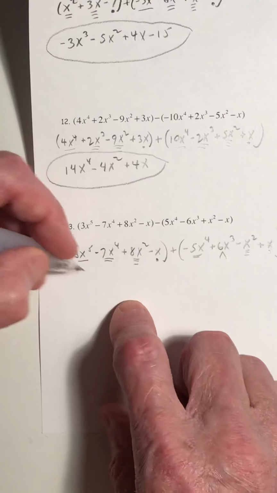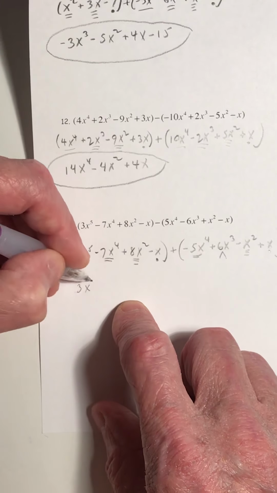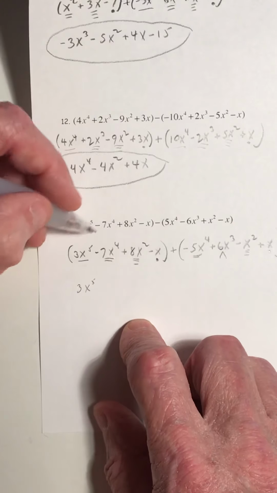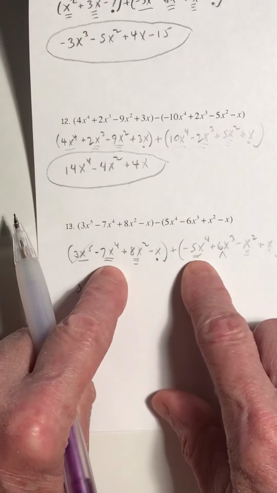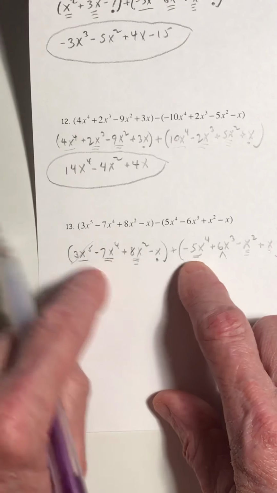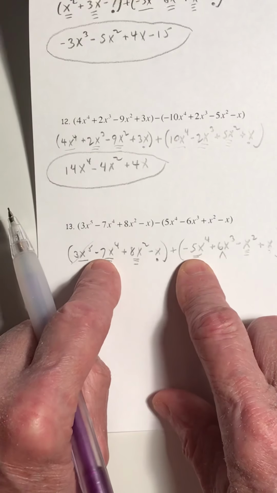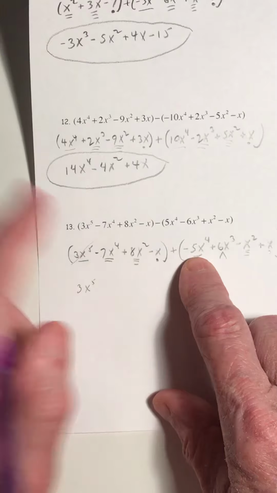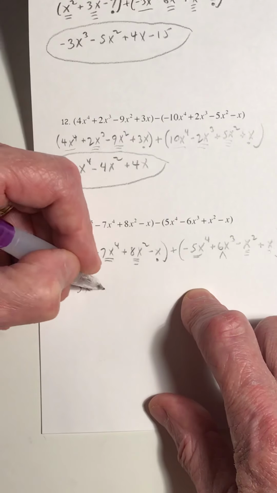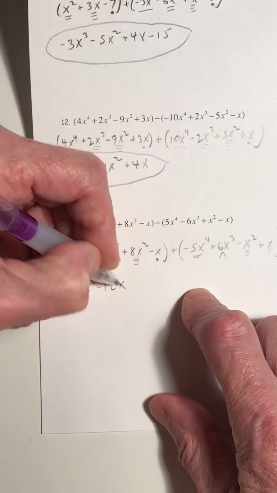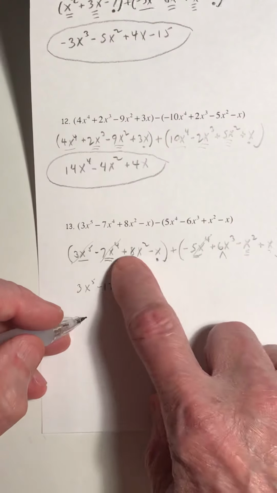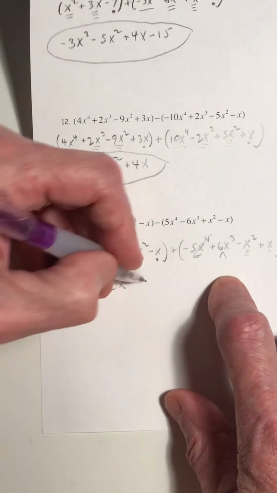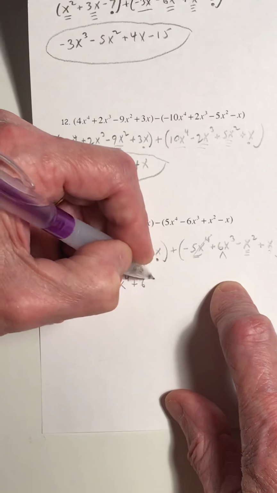X to the fifth, 3x to the fifth. So I'm just going to kind of put a line through that so I remember I've taken care of it. Then counting down powers to be organized. X to the fourth, minus 7 and minus 5, that's minus 12x to the fourth, so those are out of the way. Then is the x to the third, and that's by itself, so it doesn't get any changes.